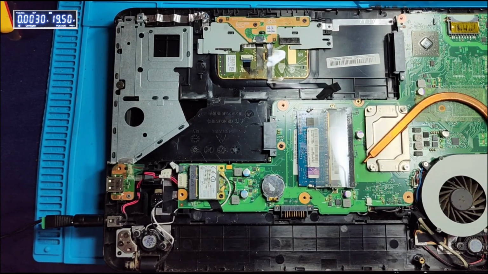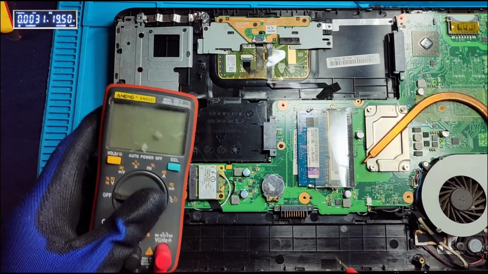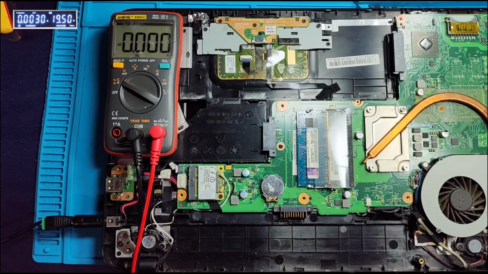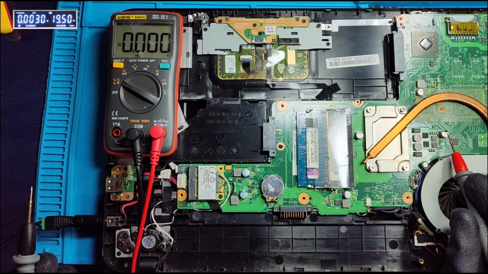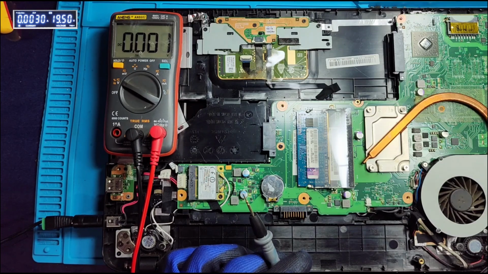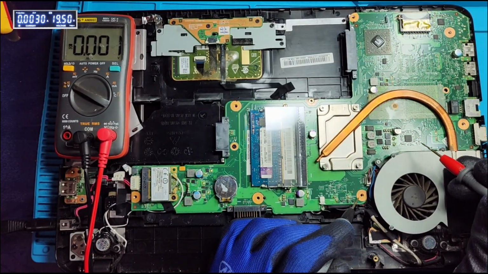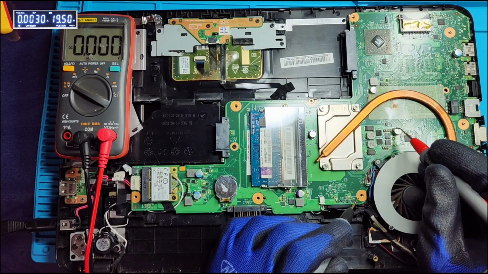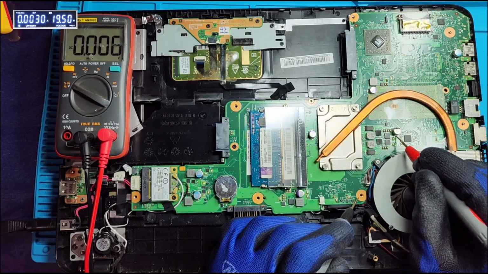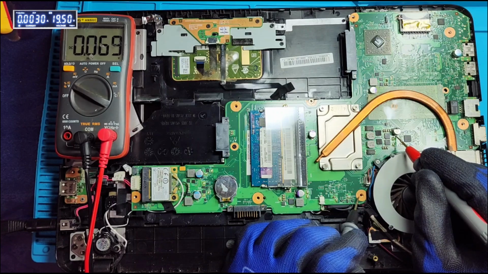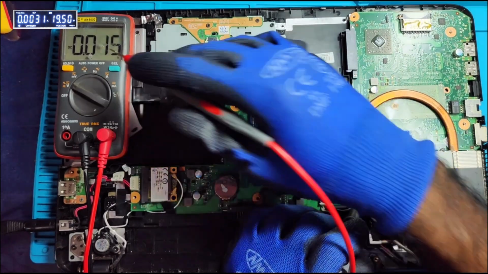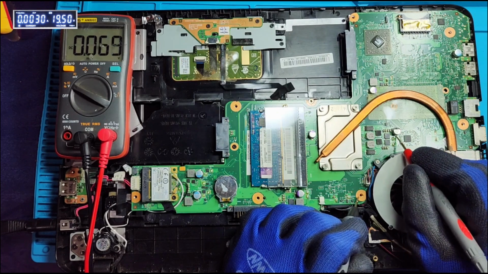Let me see whether we have a main power rail in this motherboard. So where can we find a main power rail? Like this capacitor here, this filters the main power rail. So we can check on this capacitor, the ash color with the black cut on the edges here. So we can see there's no voltage, so we don't have a main power rail.